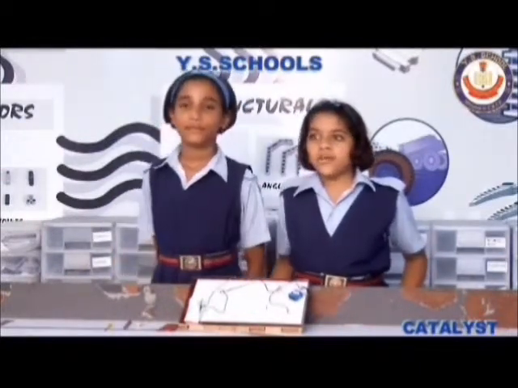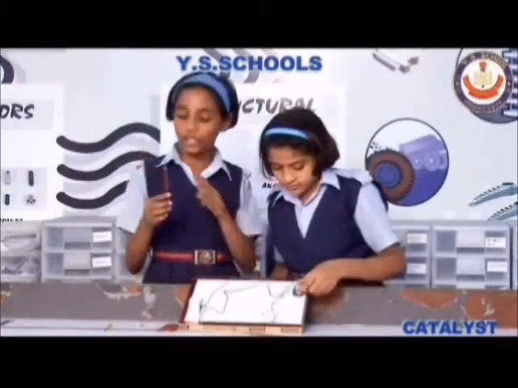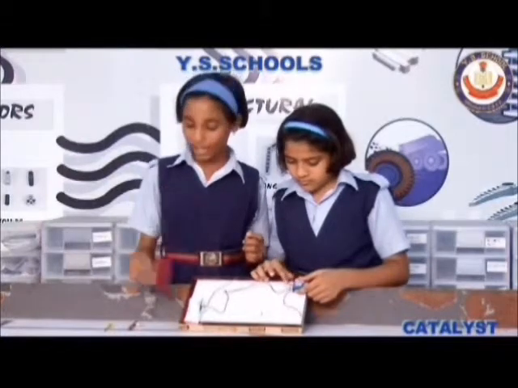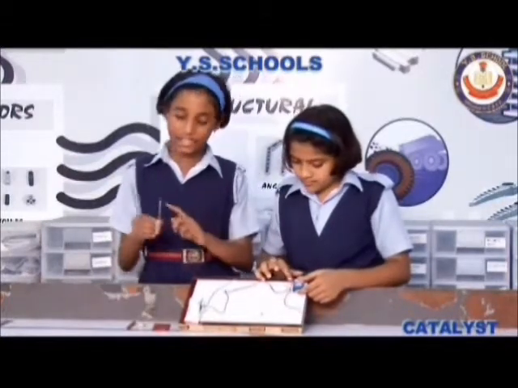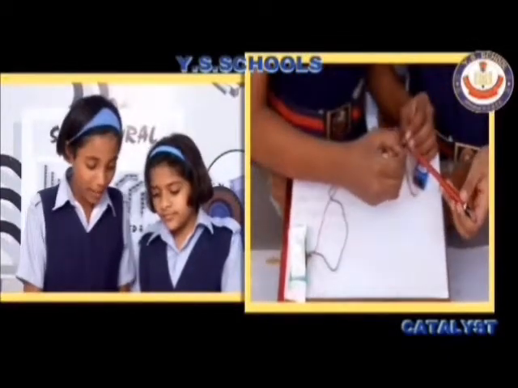Initially, materials on the basis of conductivity are of two types, conductor and insulator. Now let us check it. I have some materials. This is wood and this is its lead. This is a plastic ruler. This is an eraser and this one is steel. I have a pencil. Now let us check with the wood.